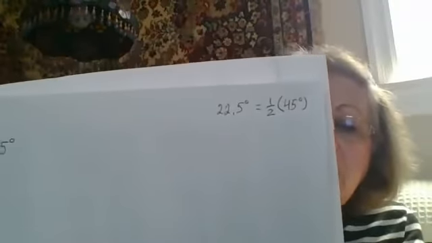I wrote this on the side to show that this is a half angle of 45 degrees. Which means I need to use here a formula for cosine of alpha over 2. Can I apply formula number 10b? Guys, can you look? 10b.